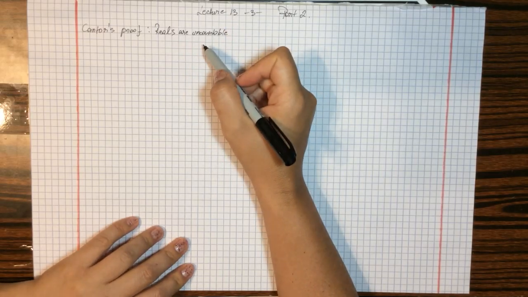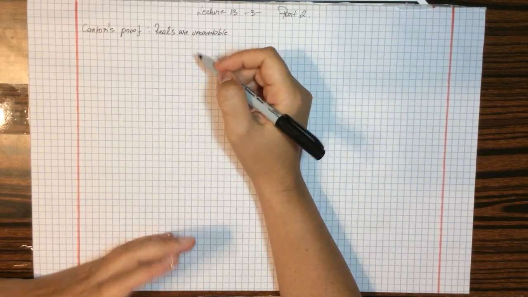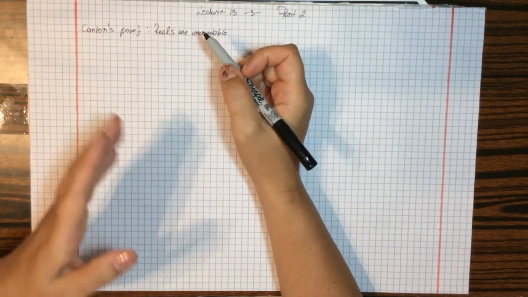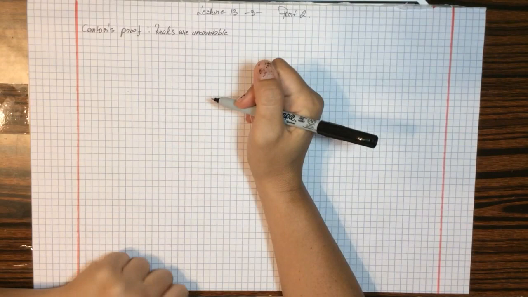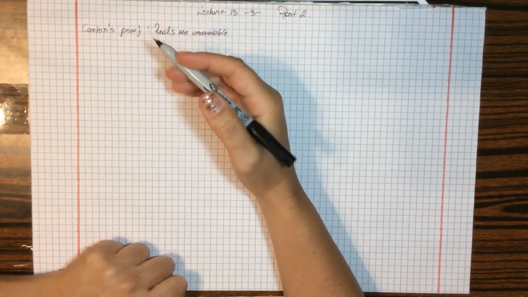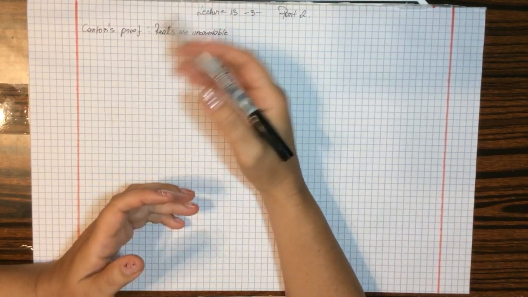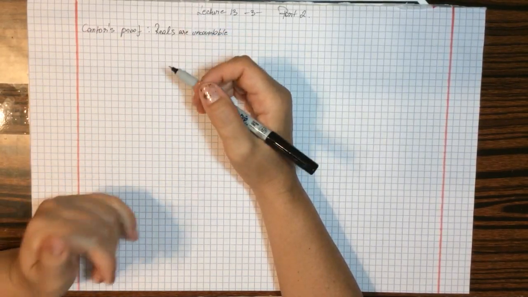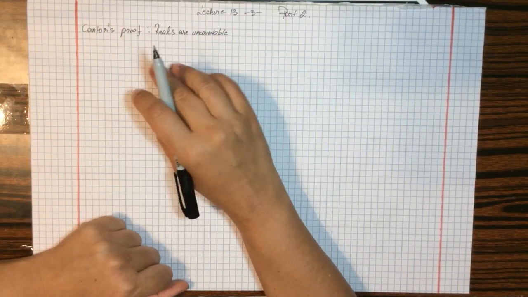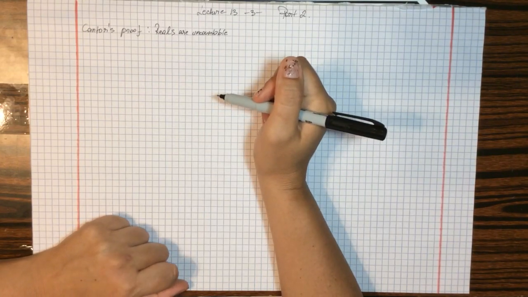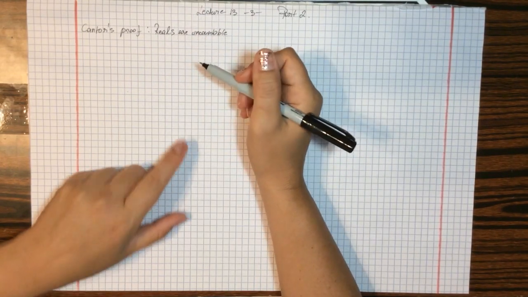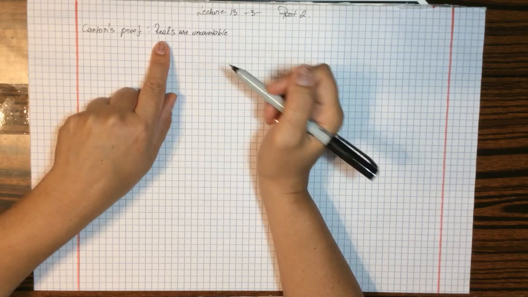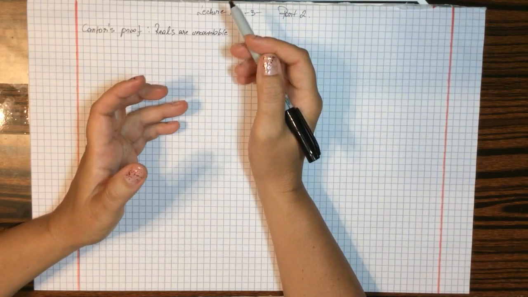This is saying that it is impossible to establish a one-to-one correspondence between reals and counting numbers. So we cannot really pair every counting number with every real number and have nothing left unpaired. So this is what we're saying. We're further saying that the infinity of reals is larger than the infinity of counting numbers.